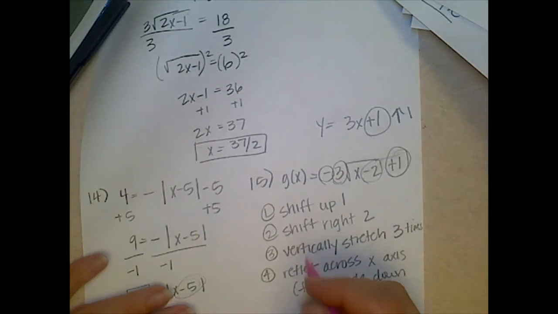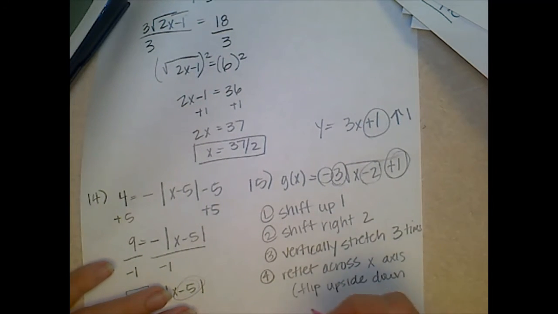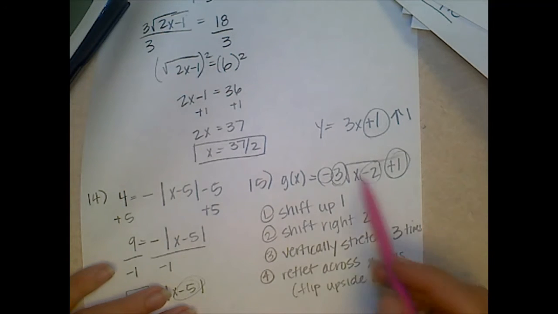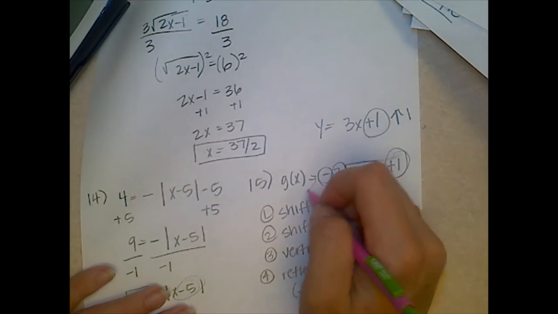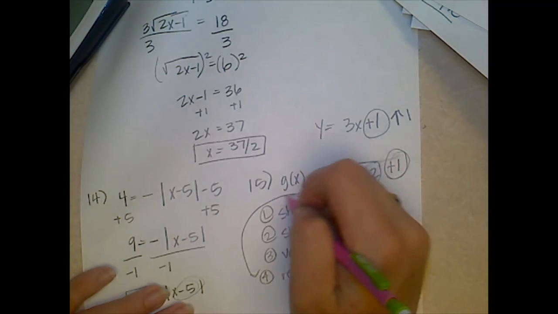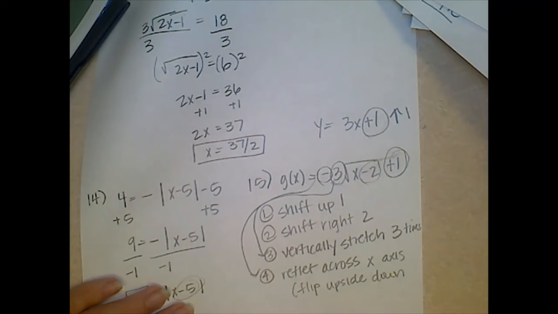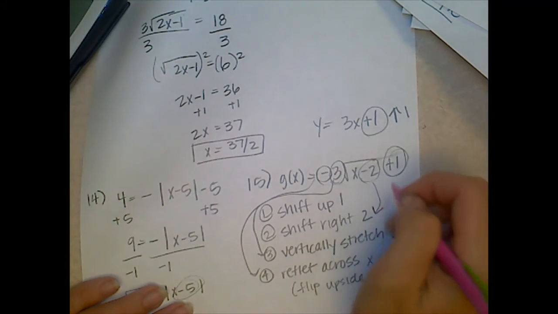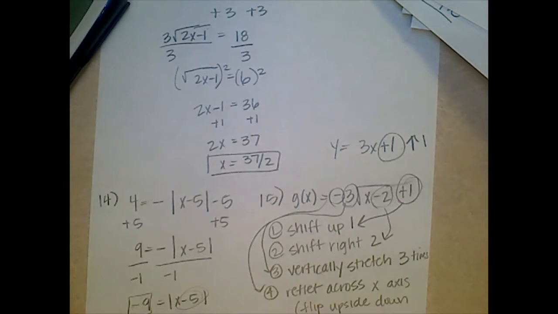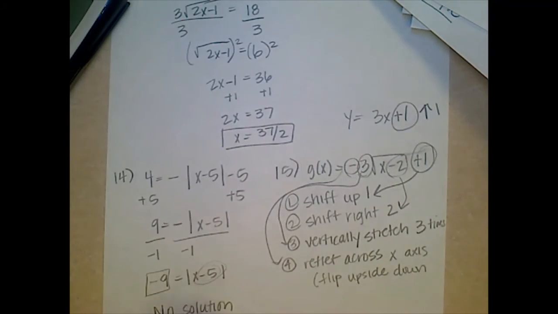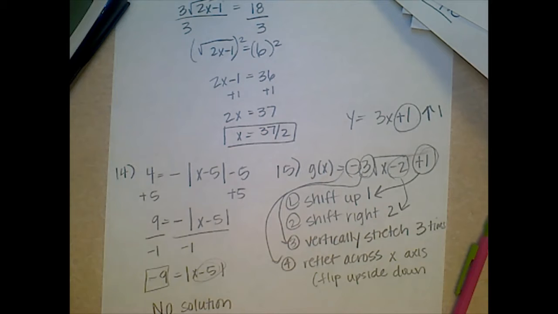So just remember how these different numbers, that goes with that, that goes with that, 2 goes here, 1 goes here. Depending on where they're at in the equation, they're going to change these graphs differently.